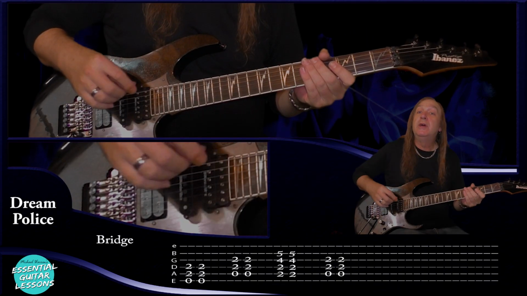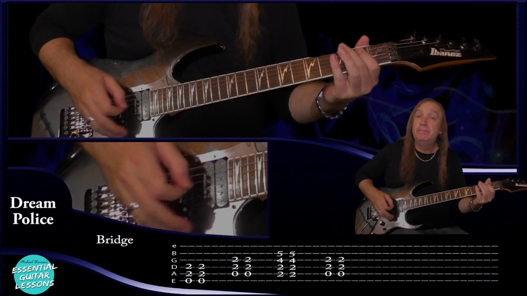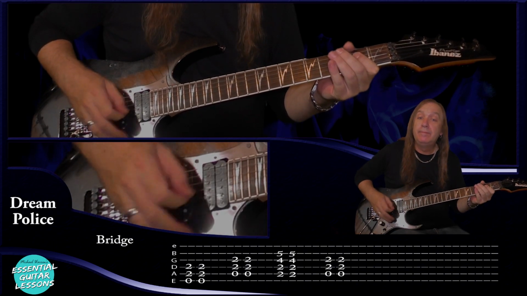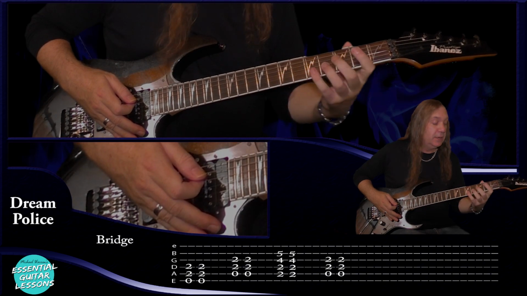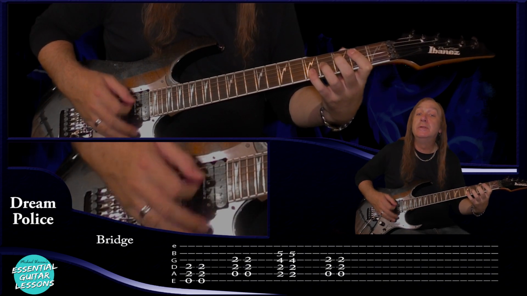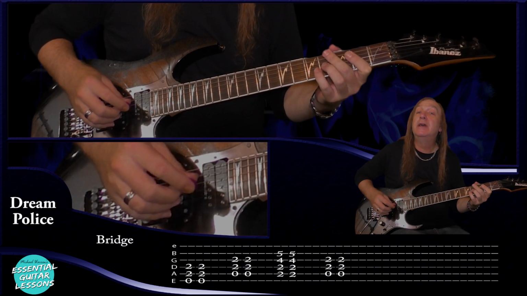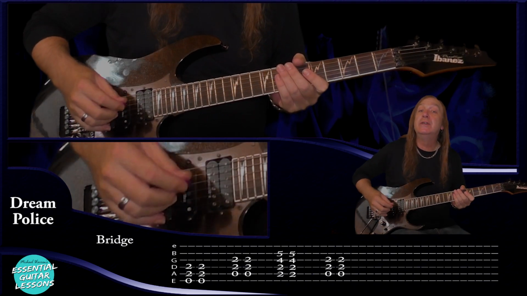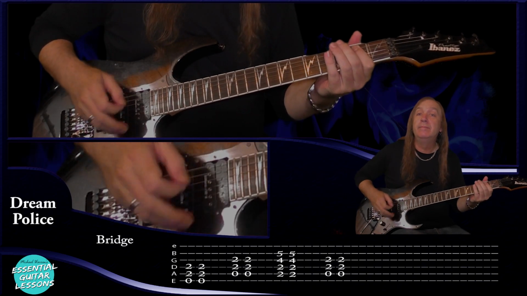Then for our bridge we just play the E power chord 2 times. Then we wait and then to the A power chord. Then we're going to go to our E chord 2 times. And then just our A chord 2 times. And that's our bridge there, so pretty easy. Let's play that through quickly.